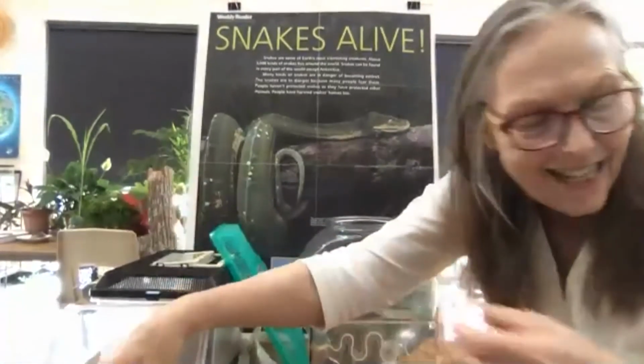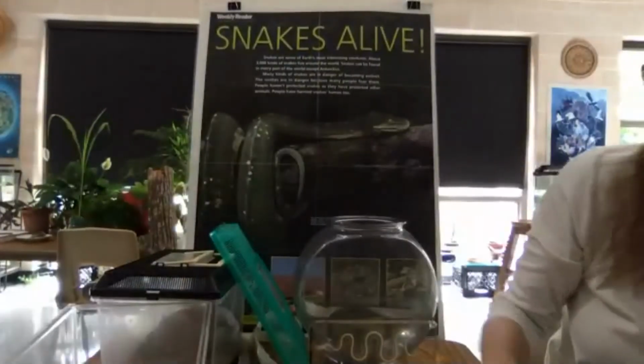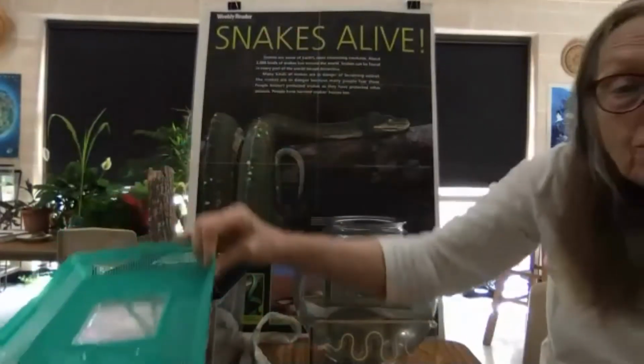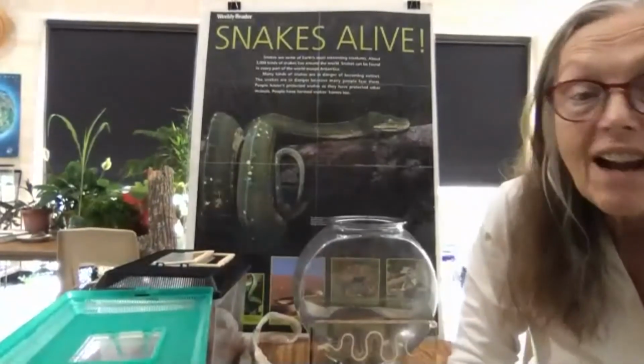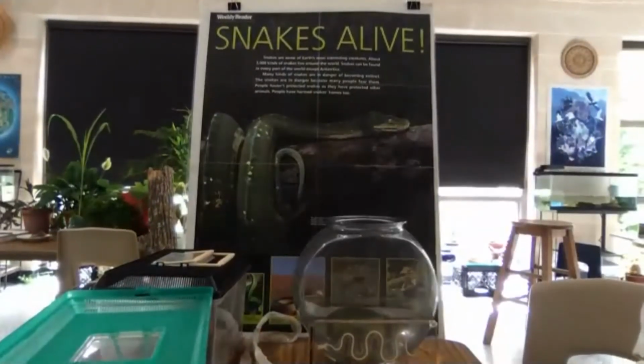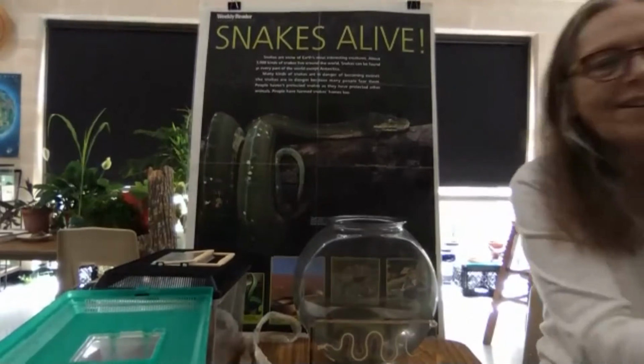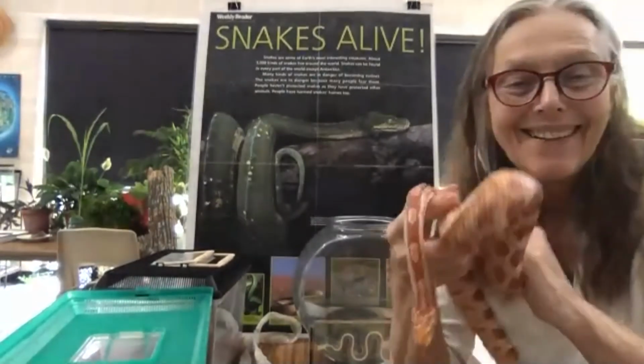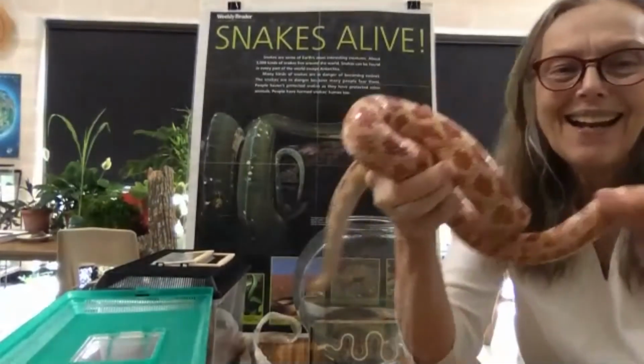So the scaly skin of reptiles protects them from drying out. Reptiles that lay eggs can lay their eggs on land. Oh, Red's escaping. Come back here. Let's look at Red and think about scales and eggs.